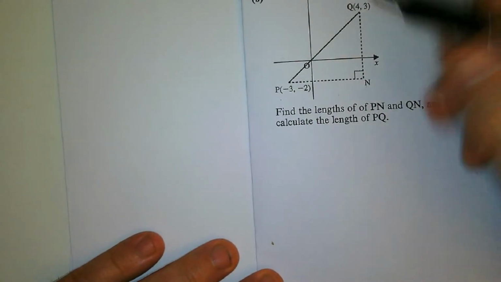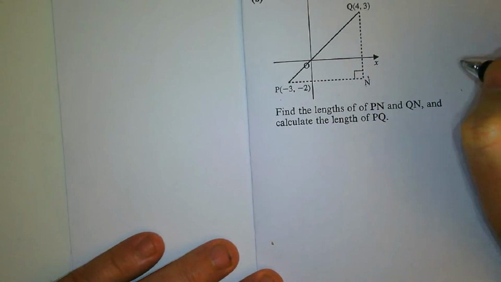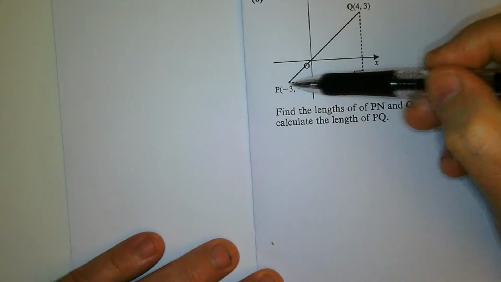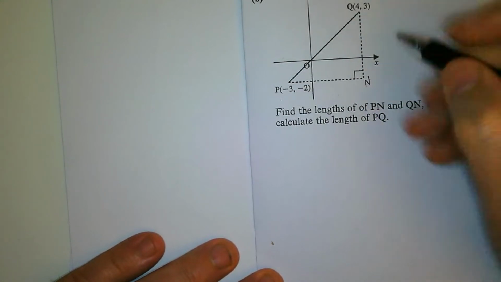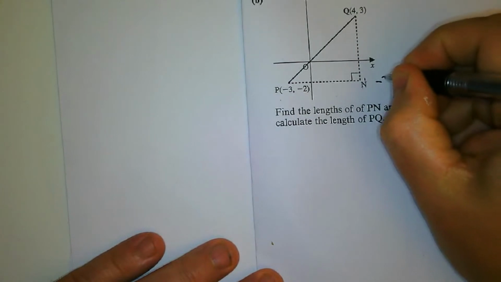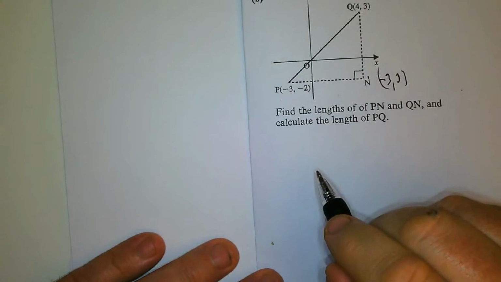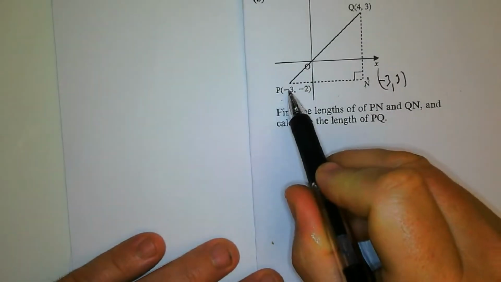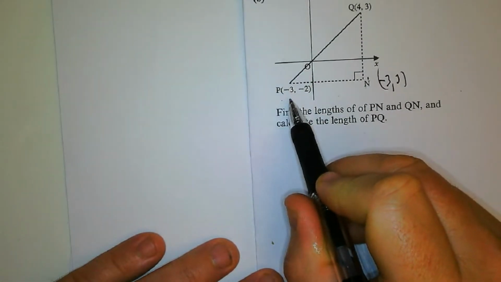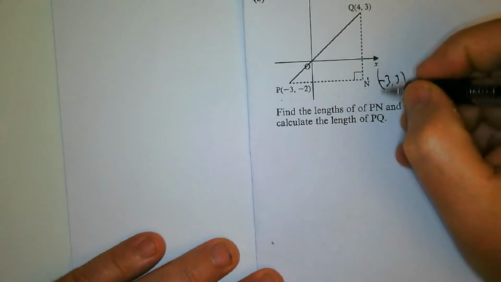Okay, so let's go for it. Ideally I'd love to get that coordinate there. So I think that coordinate there would be very quickly (-3, 3). Okay. So from -3, no, it's not.